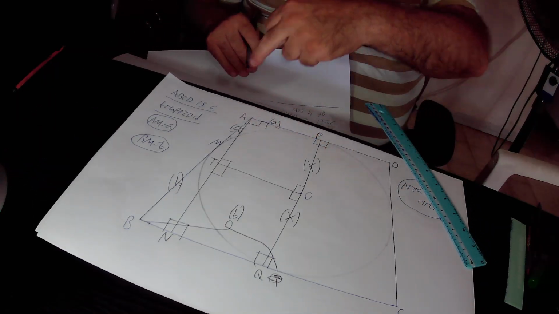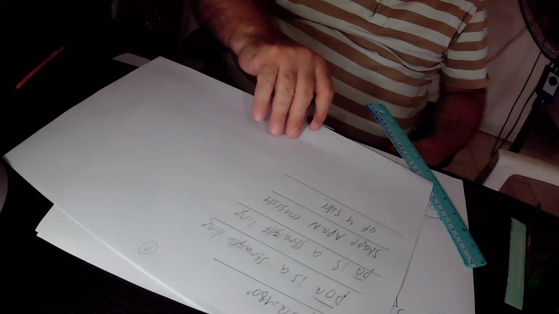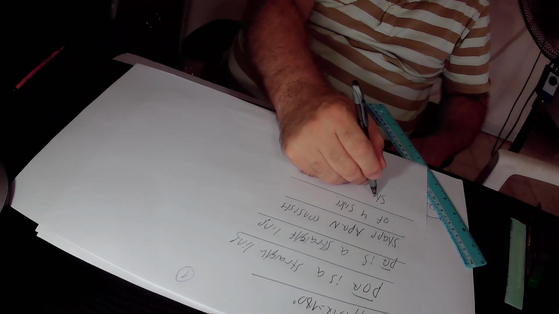Therefore, shape APQN is a quadrilateral.